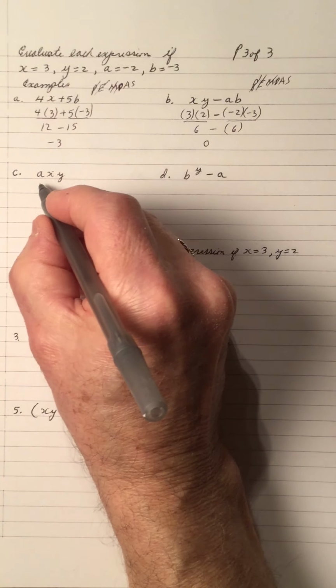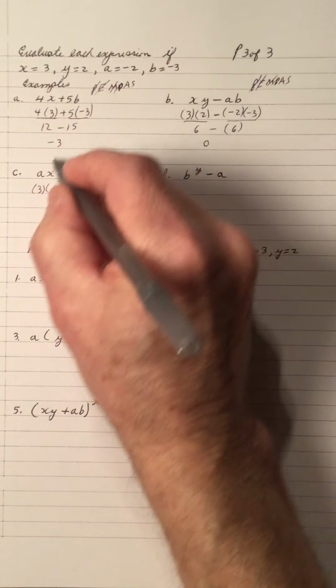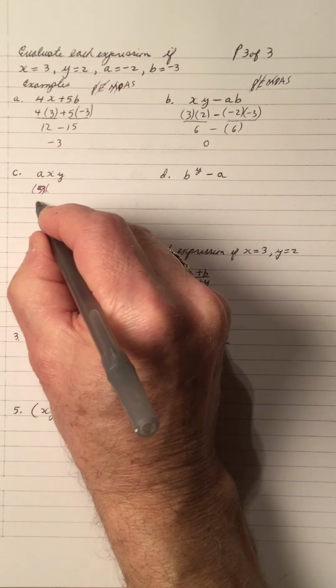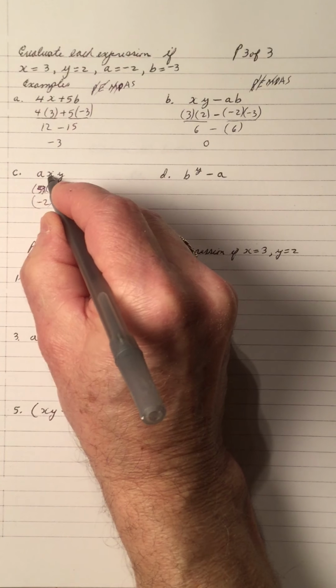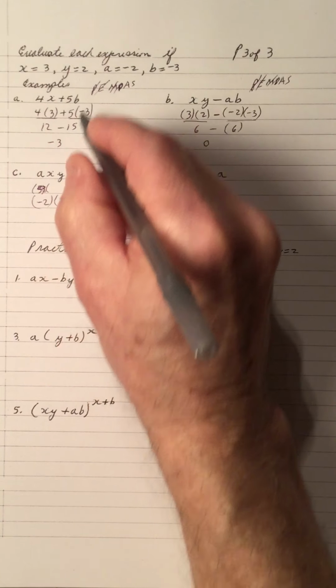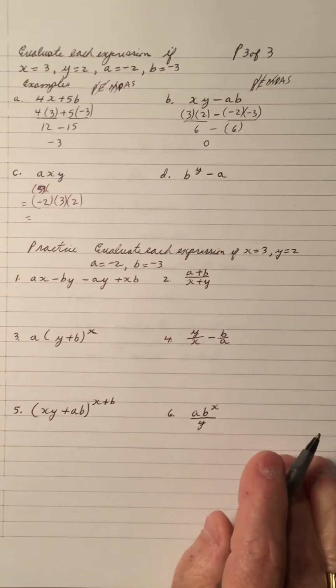C. A is 3. Oh, A is my mistake. Sorry for that. A is negative 2. Be careful. X is 3. Y is 2. So there, I've got them all substituted in.